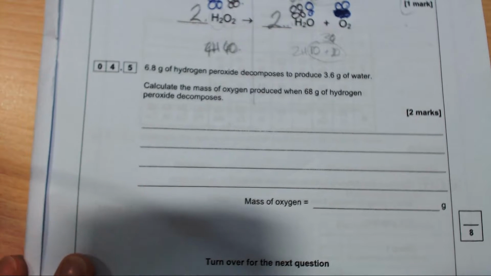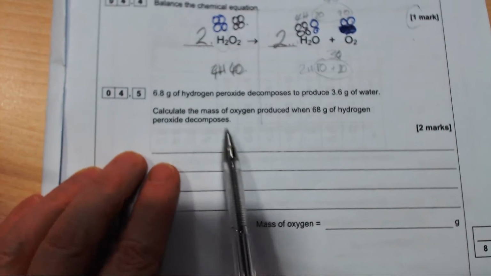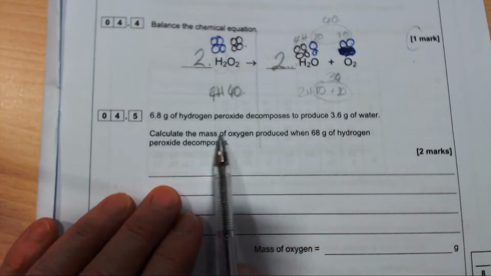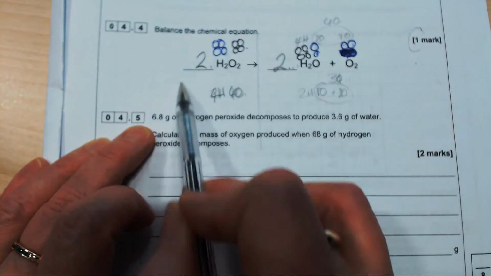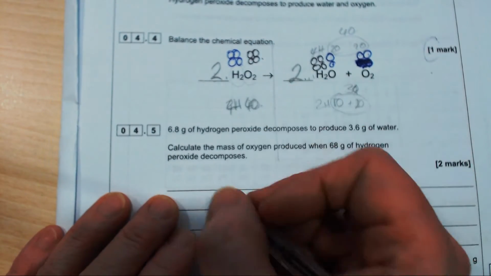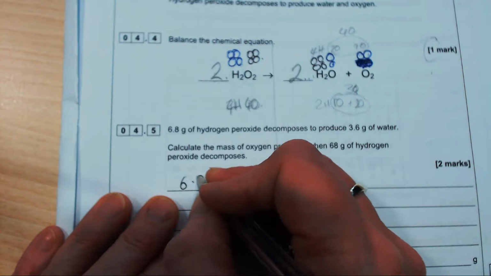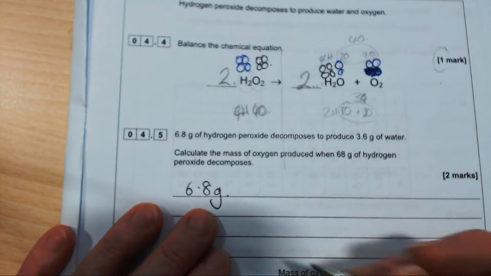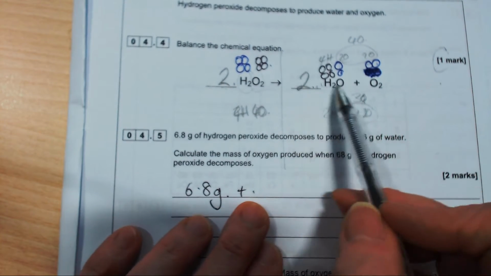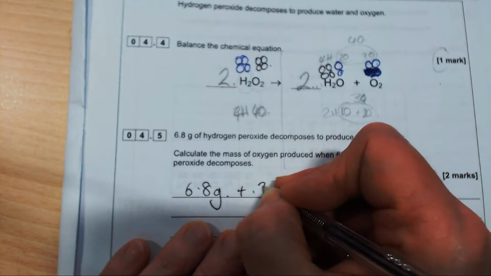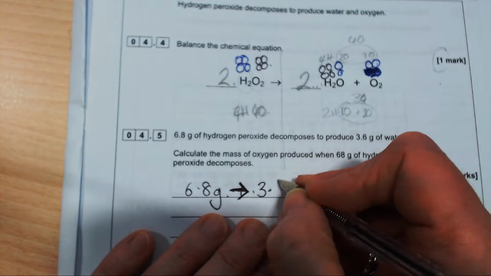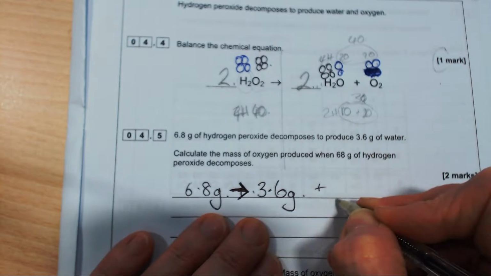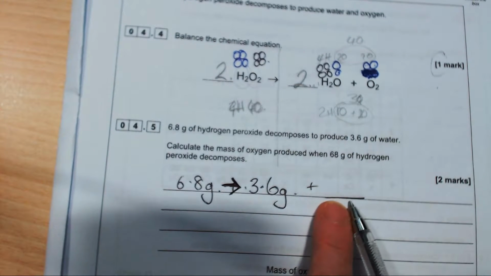First of all, I'm going to look at the relationship. Now, the mass on this side of the equation is going to be 6.8 grams. Now I've got the mass of water, which is going to make 3.6 grams, plus whatever the mass of oxygen is.